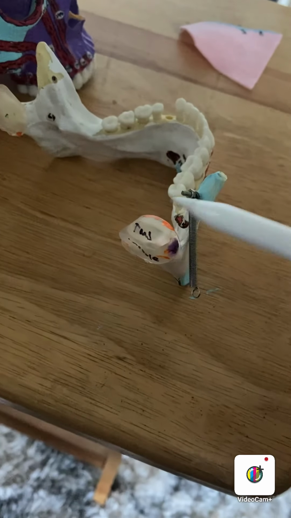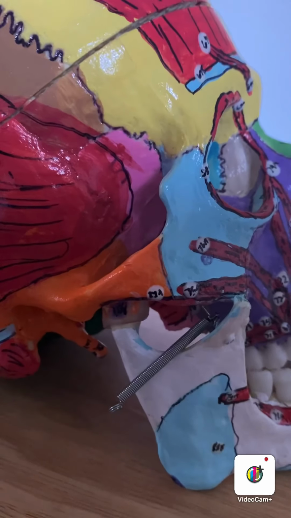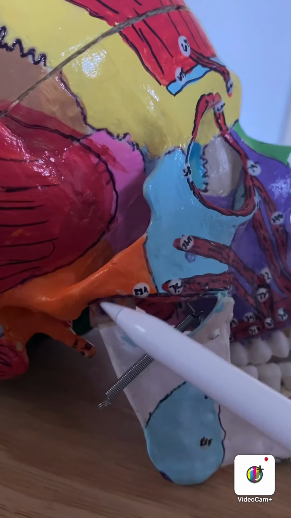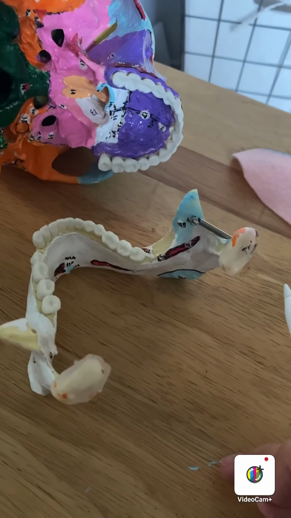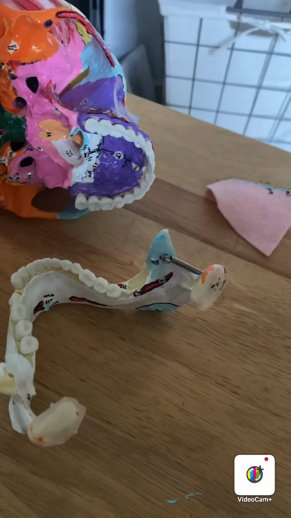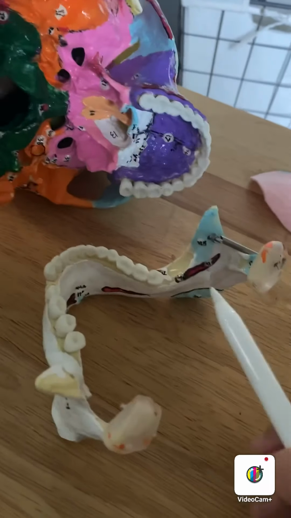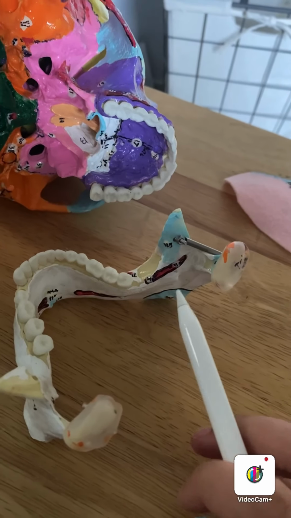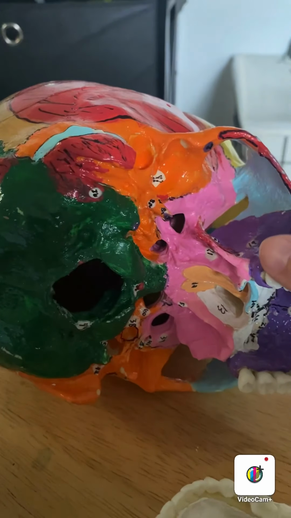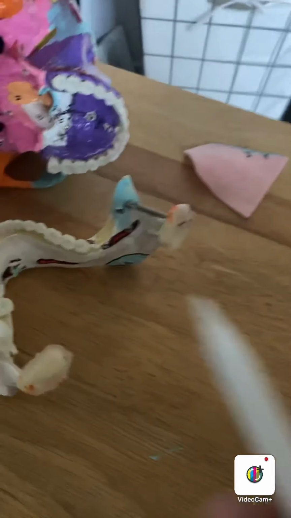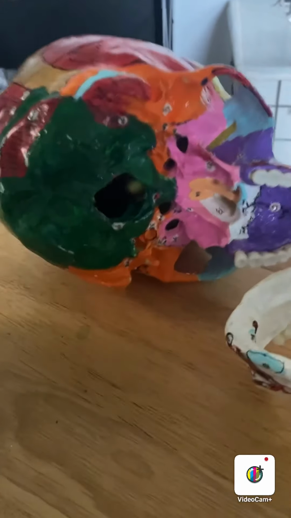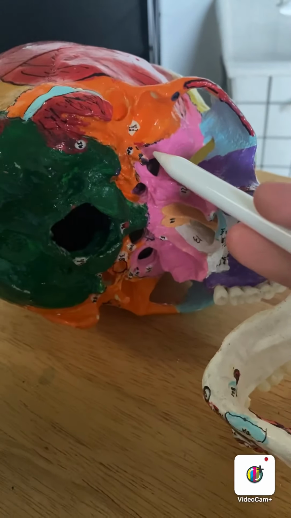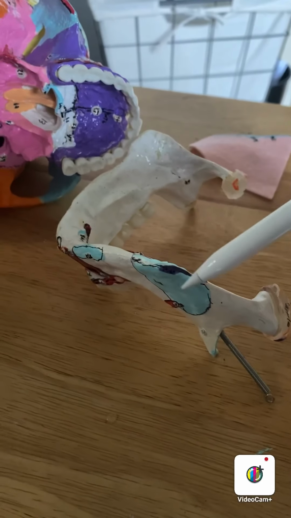This is the TMJ capsule, and then the TMJ ligament runs from the articular eminence to the capsule, and then the sphenomandibular ligament is located on the medial side of the mandible and runs from the spine of the sphenoid bone to the lingula of the mandibular foramen. And then the stylomandibular ligament runs from the styloid process to the angle of the mandible.